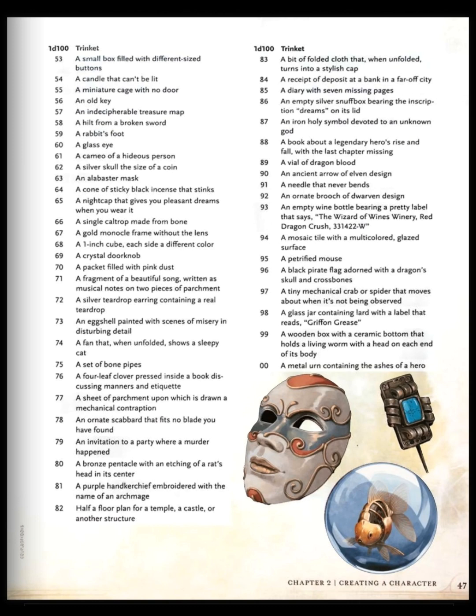An eggshell painted with scenes of misery in disturbing detail. Sorry, I can't read. A fan that, when unfolded, shows a sleepy cat. Oh. A set of bone pipes. A 4-leaf clover pressed inside a book discussing manners and etiquette.